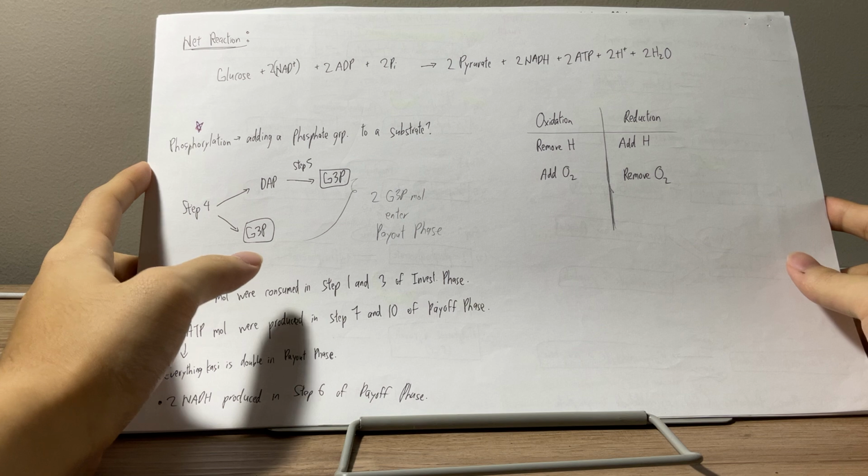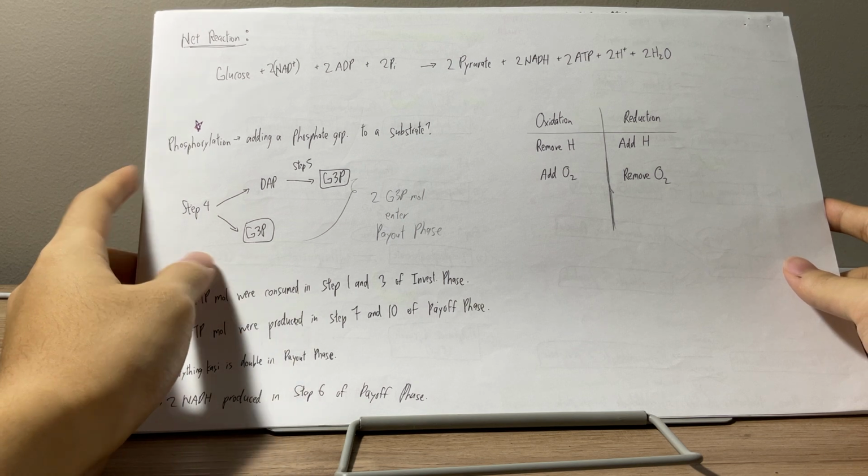Phosphorylation. So this is the addition of a phosphate group to a substrate.